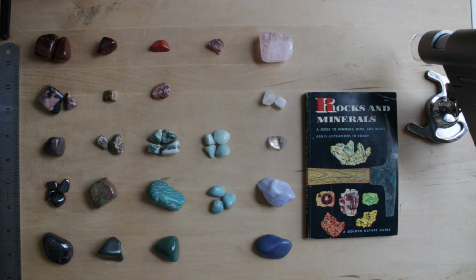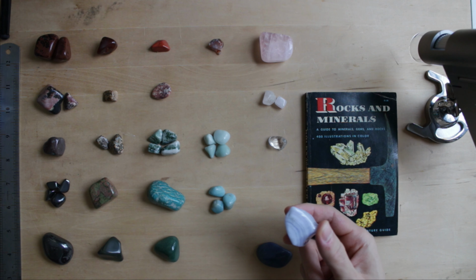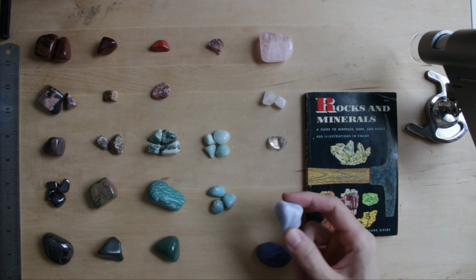But what I did here, I basically arranged the rocks by their color, basically color and texture and that sort of thing. We have this blue rock down here, and this other one's kind of blue as well, as you can see. And so it's kind of interesting.